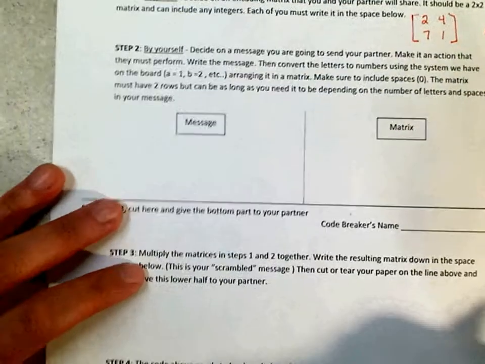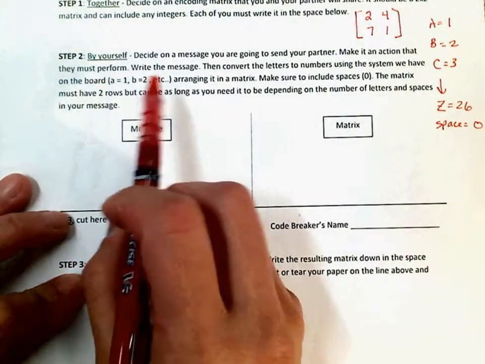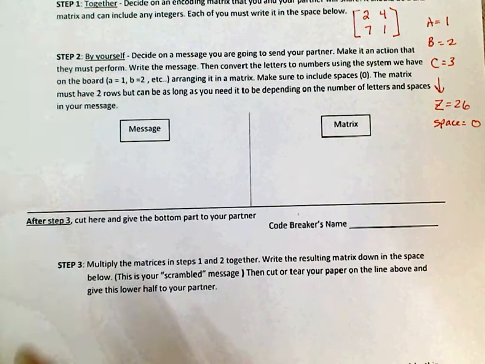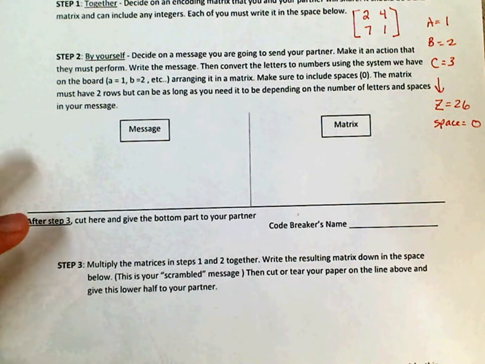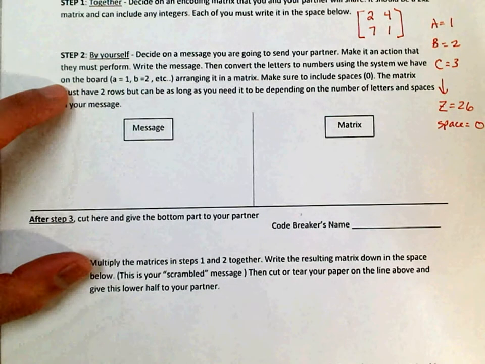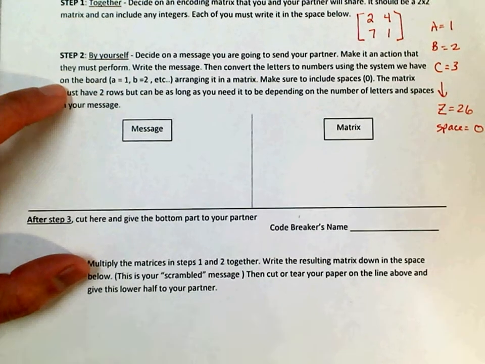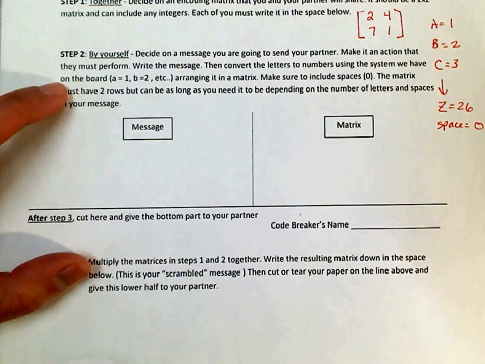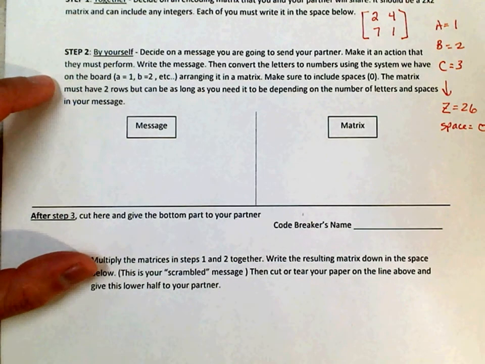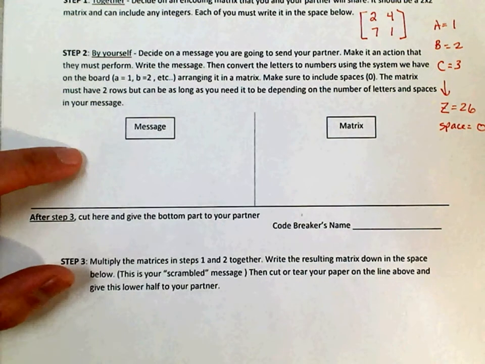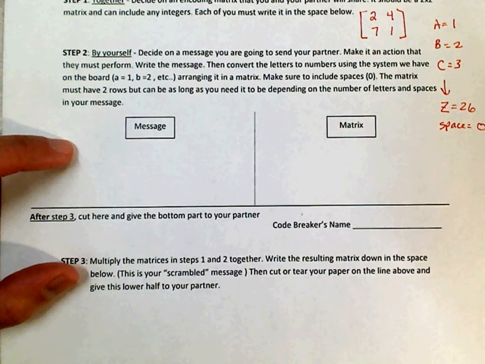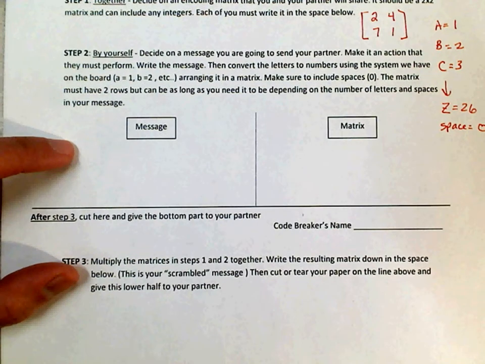All right. So step 2 says, by yourself, decide on a message you're going to send to your partner. Make it an action they must perform. Write the message. Then convert the letters to numbers using the system we have on the board, arranging it in a matrix form. Keep in mind you want it to be a 2 by something, and I'll show you that in a little bit. Make sure to include spaces. The matrix must have 2 rows, but can be as long as you need it, depending on the number of letters and spaces in your message. You are not going to be able to use alpha window if it's greater than 6 by 6, but I do want you to do it the long way and try to do it 6 by 6.